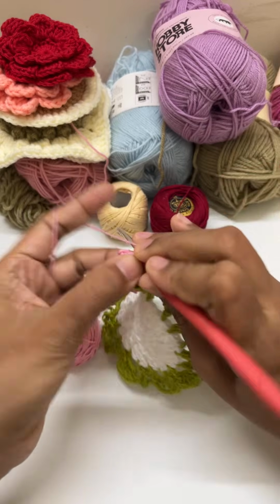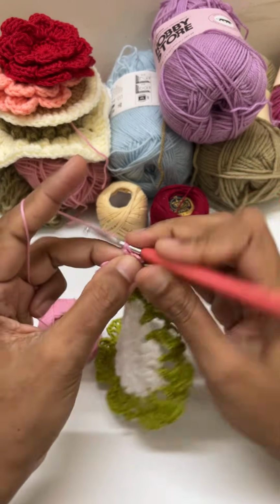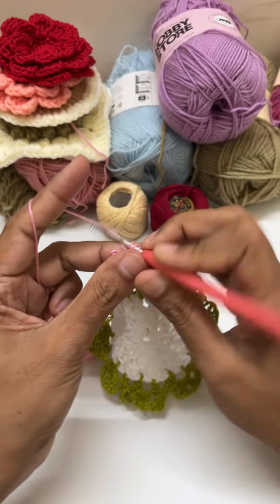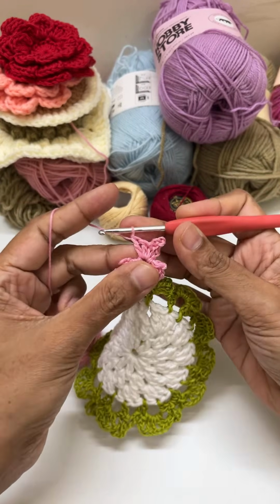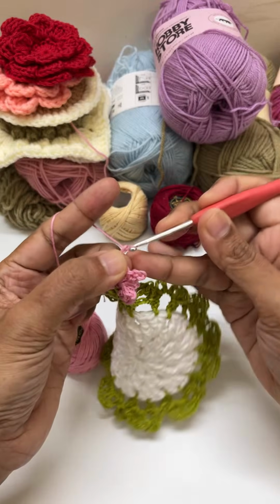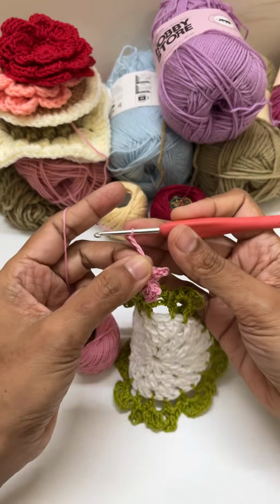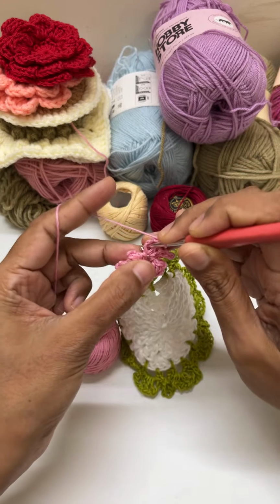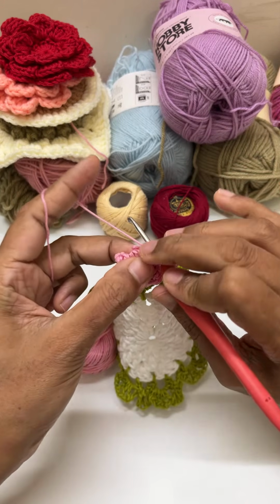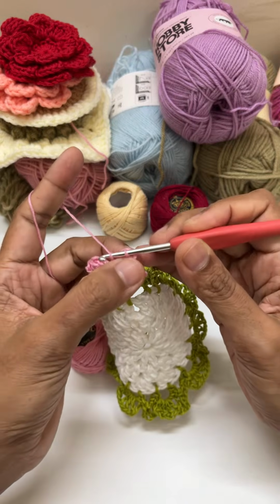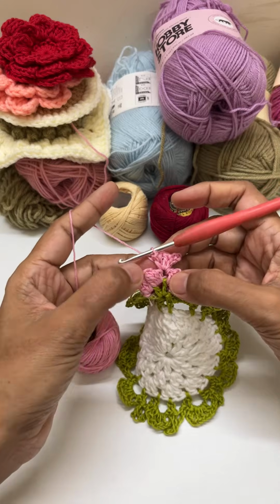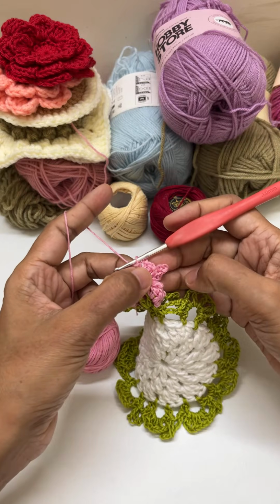So 1 double crochet, 2 double crochet. So I made my 2 double crochets. Now chain 3, 1, 2 and 3, and now same thing, slip stitch at the bottom of your double crochet like this, and between these 2 we have made our 2 petals.